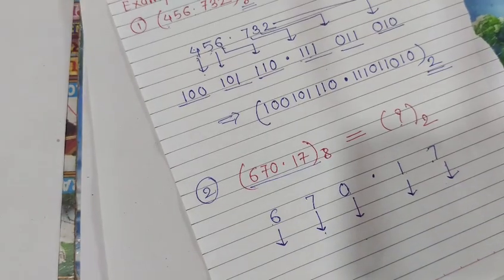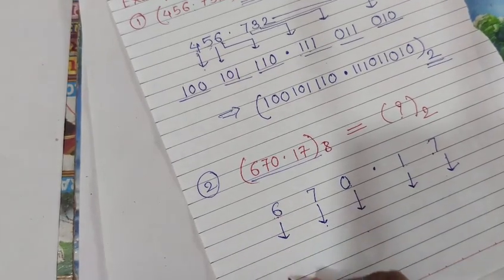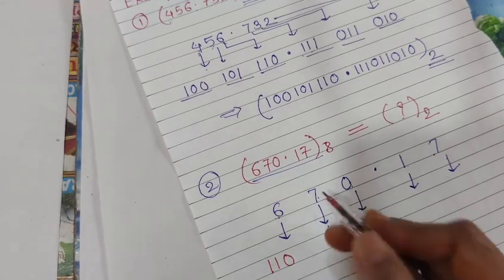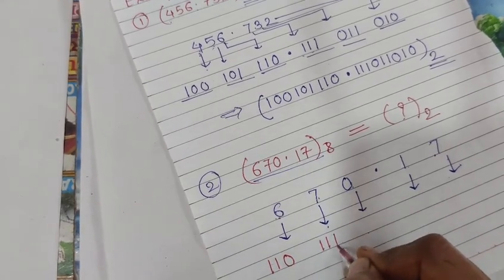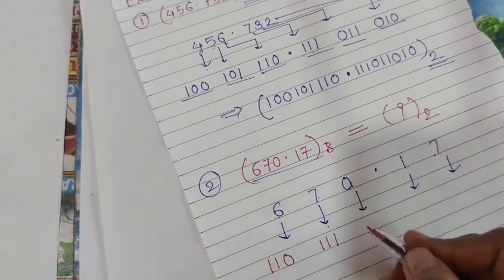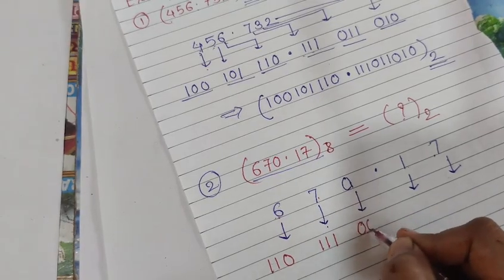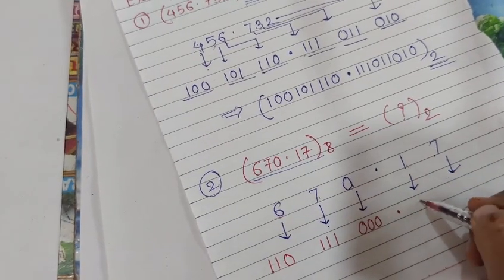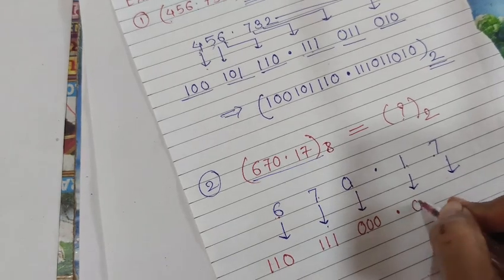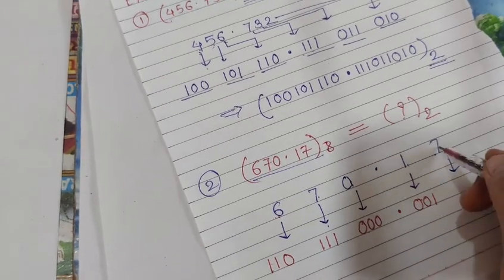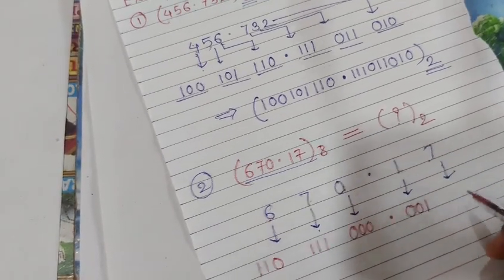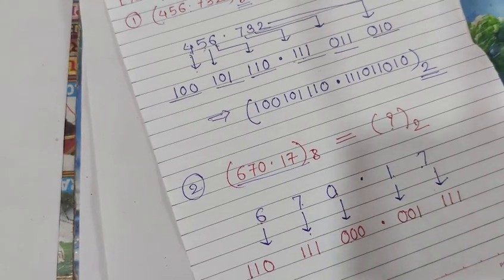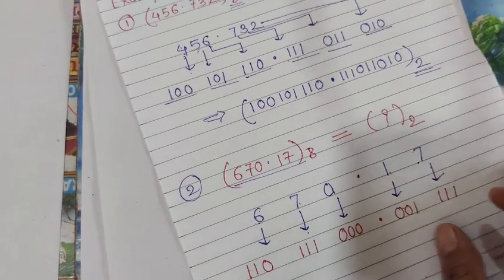So what is the 3-bit binary for the 6? 110. 3-bit binary for the 7? 111. 0 is converted into 3-bit binary: 000. Point. Write down the 1 in 3-bit binary: 001. Write down 7 into 3-bit binary: 111.